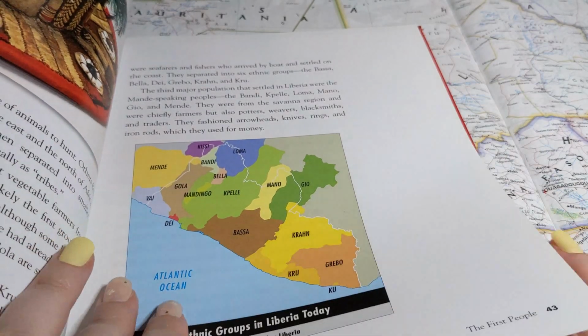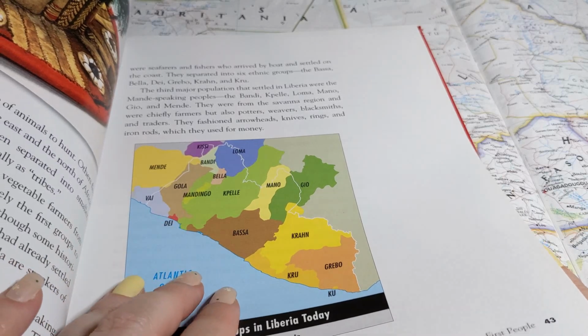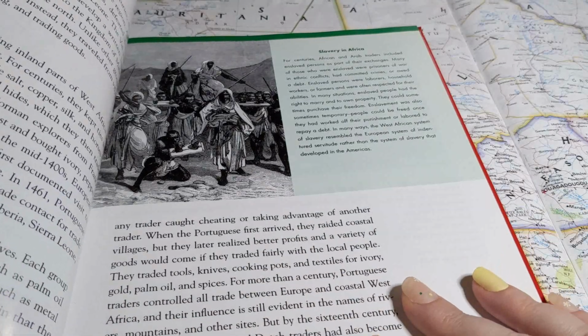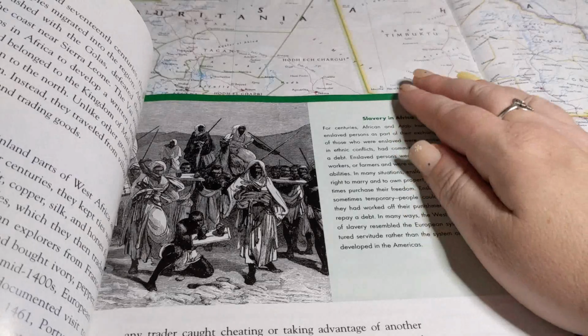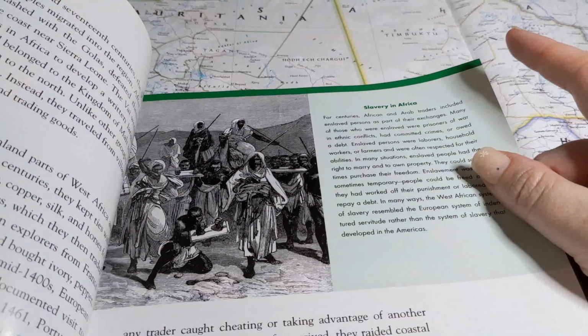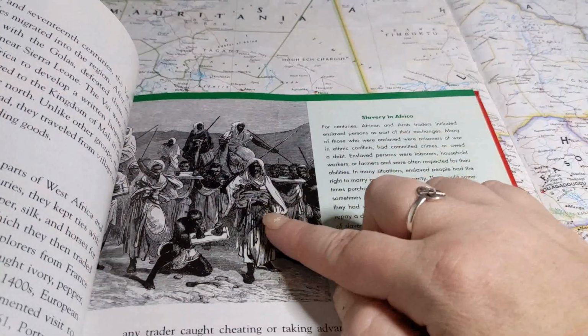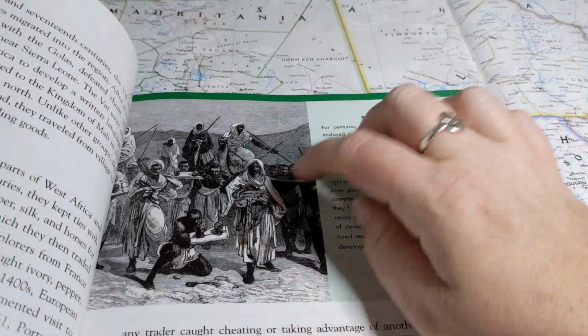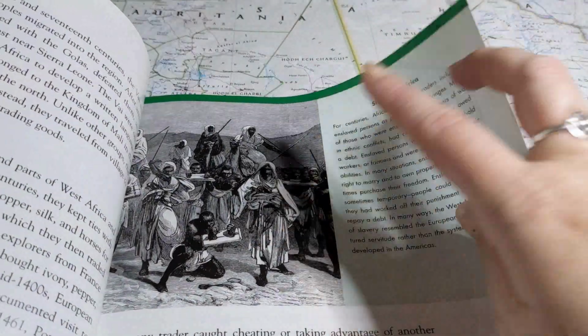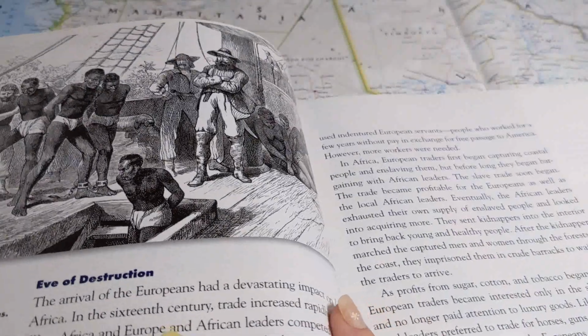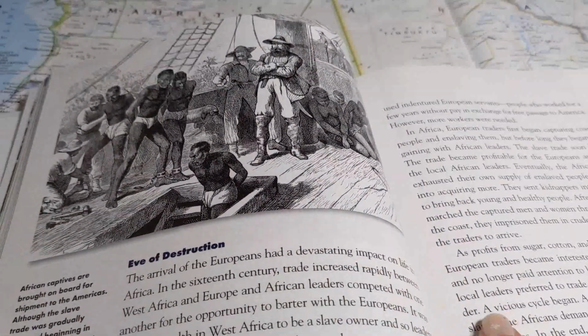Many different ones, all with their own customs and languages and things like that. Very interesting. And sadly, they do have a history of slavery that goes way, way back. You can see these are Arab traders taking a few slaves, and some Europeans taking some slaves as well.